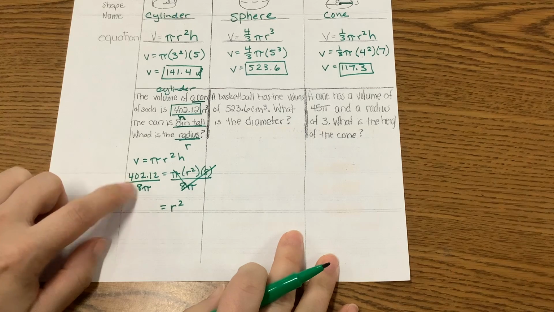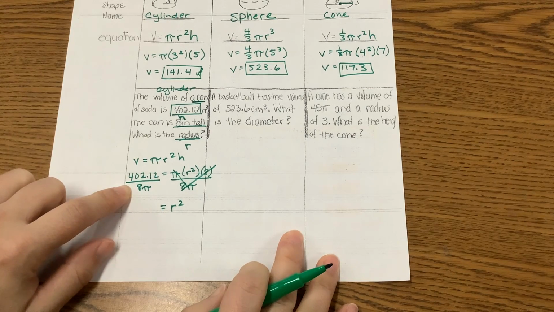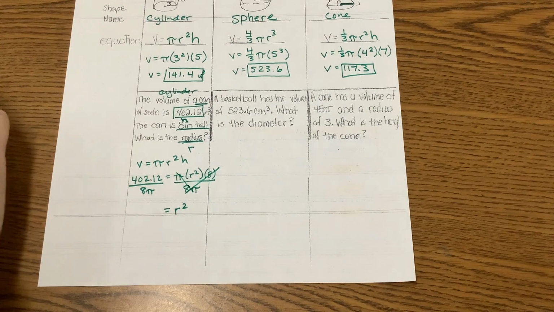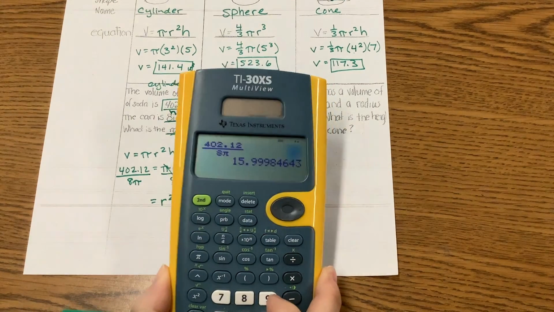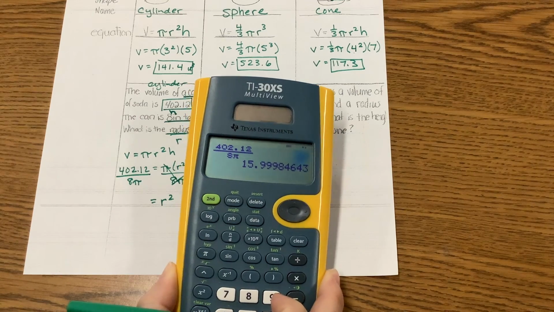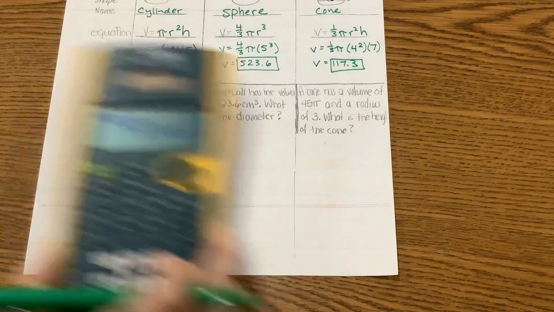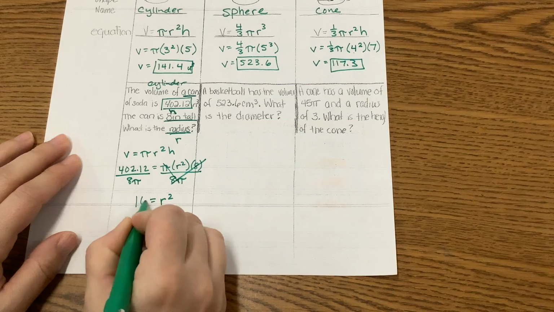Now type this in your calculator exactly as it is. 402.12 divided by 8 pi. 25.1. I got 15.9998, so it's just 16. So 16 is the radius squared.